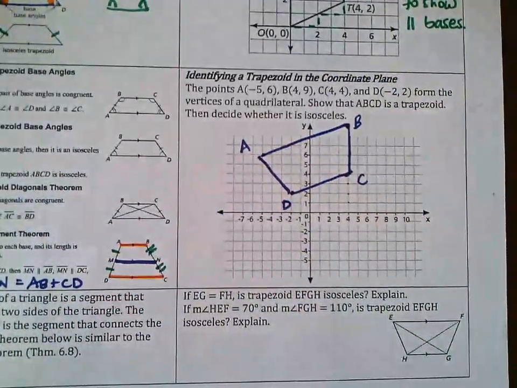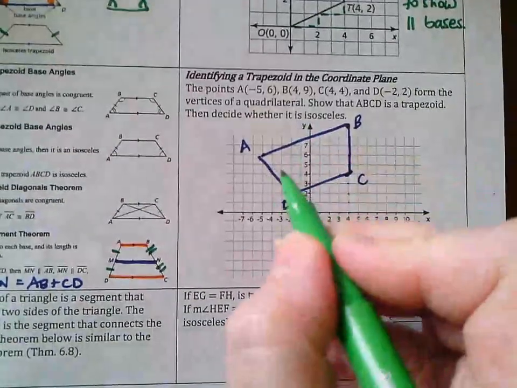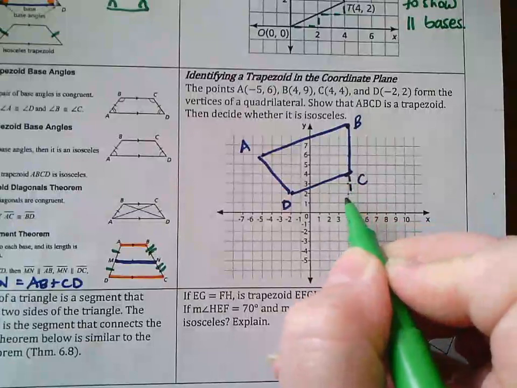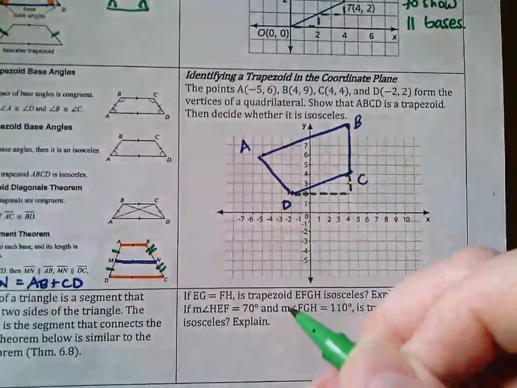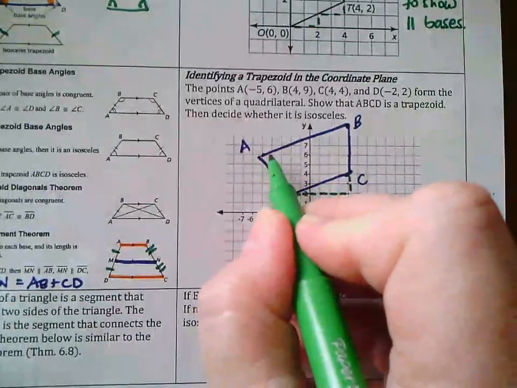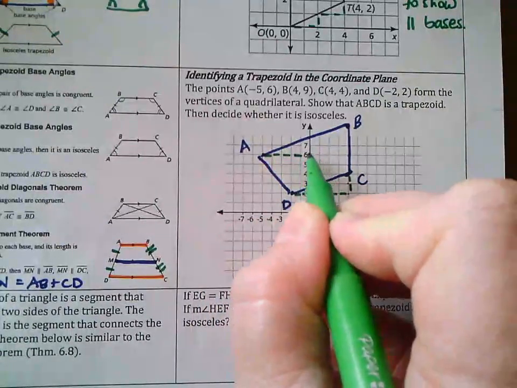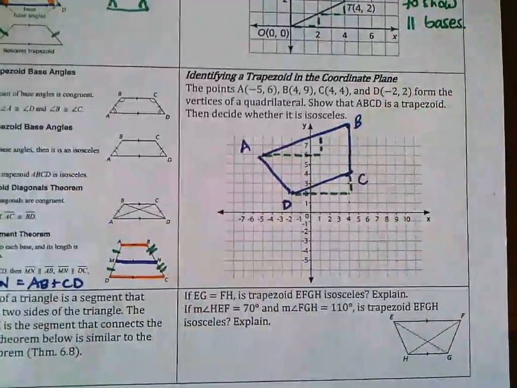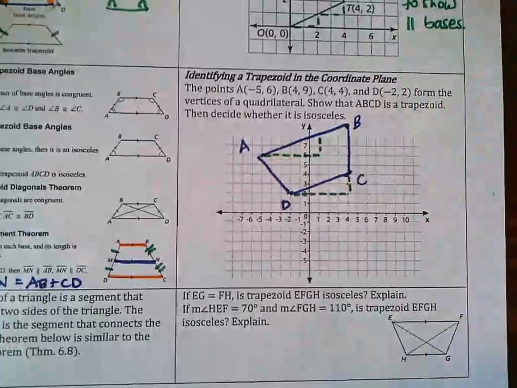And you can see it's a trapezoid by just going and finding the slope. So if I go from here, 1, 2, 1, 2, 3, 4, 5, 6, you will notice they have the exact same slope. So this is a trapezoid.